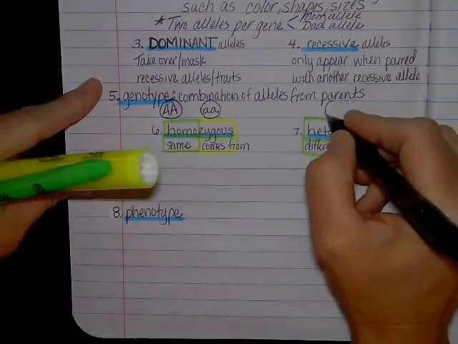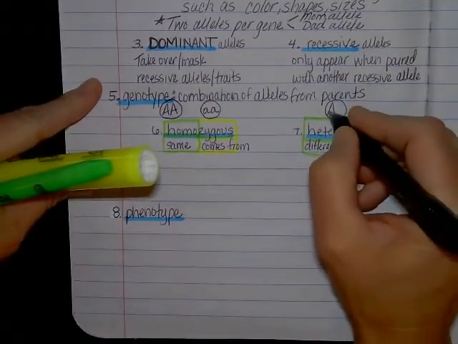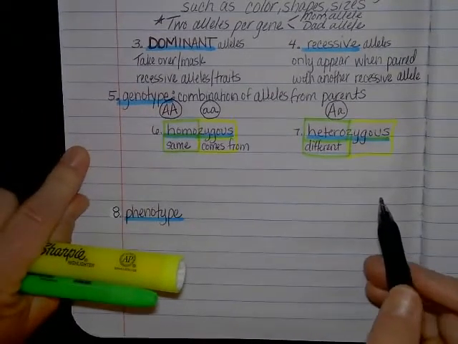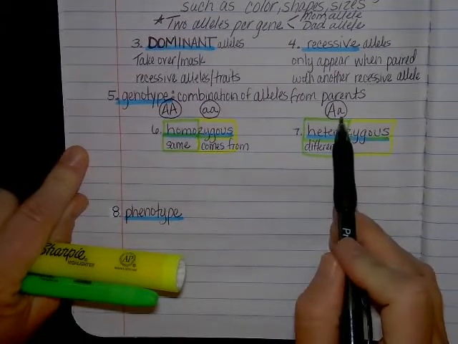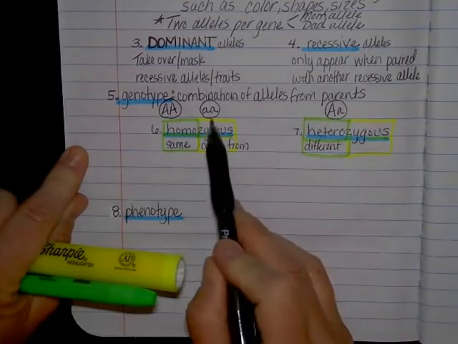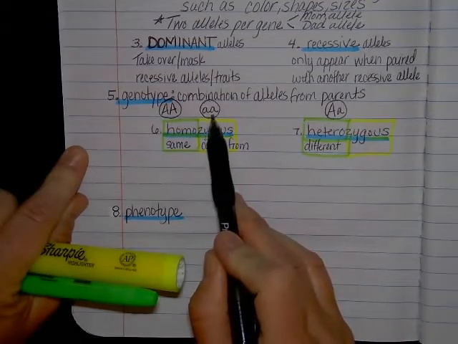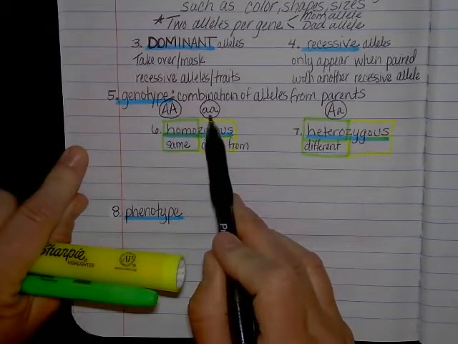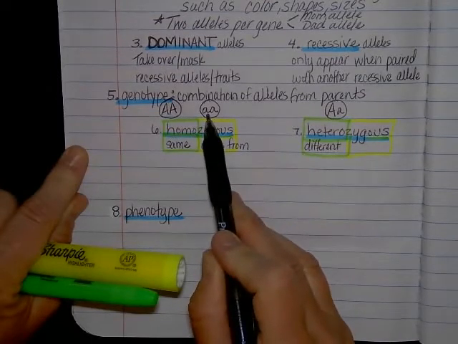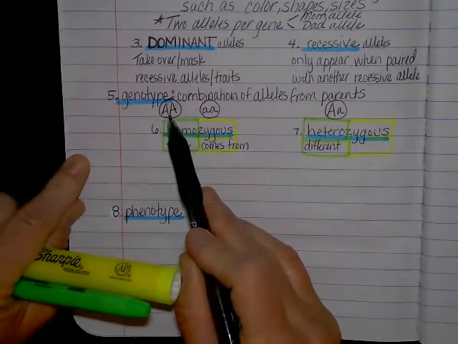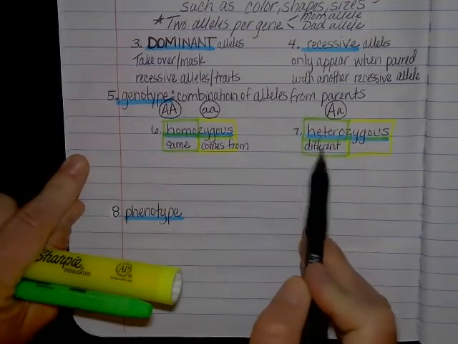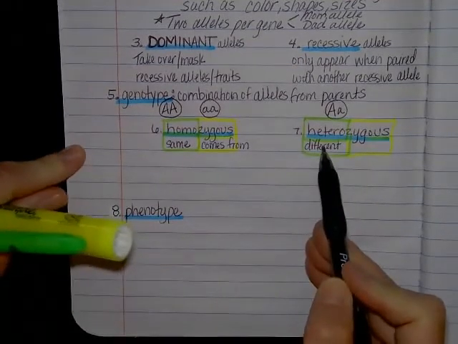Heterozygous is when you have both a dominant and a recessive allele. And if that happens, then the trait that will show up will be the dominant trait. The recessive trait can only show up when it is paired with another recessive trait. So recessive only comes when it's homozygous recessive. This is homozygous dominant, homozygous recessive, heterozygous, right? Different combinations.